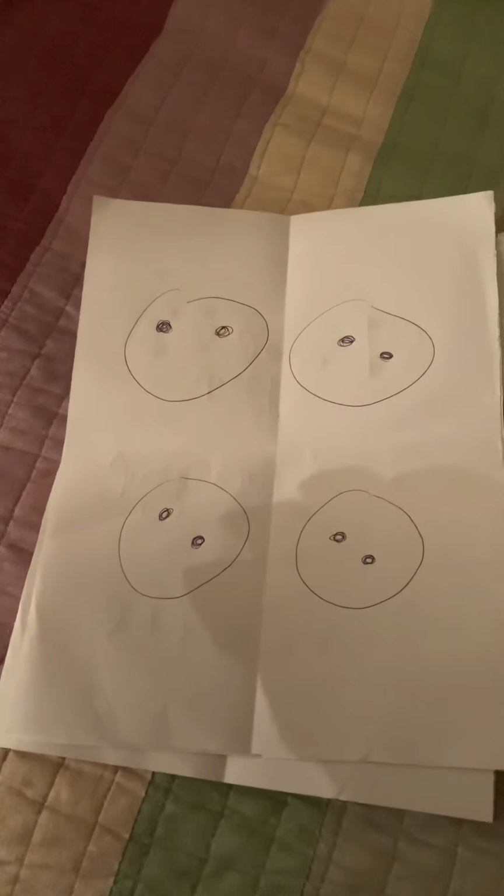So for a multiplication equation, when you show this to your student, when you show this to your child, they should be able to look at this and say 4 times 2 equals 8. That's the multiplication equation.